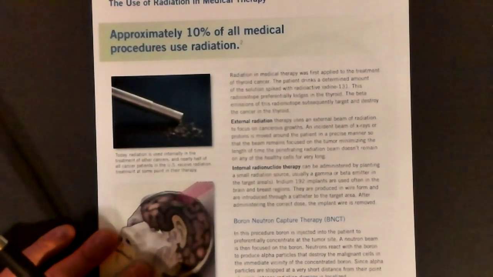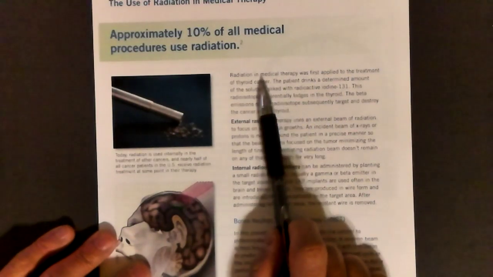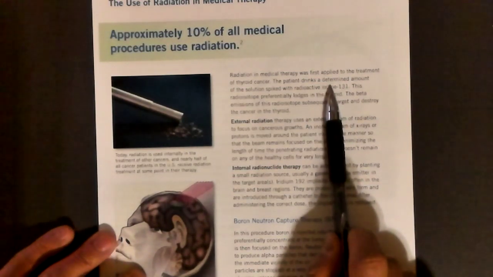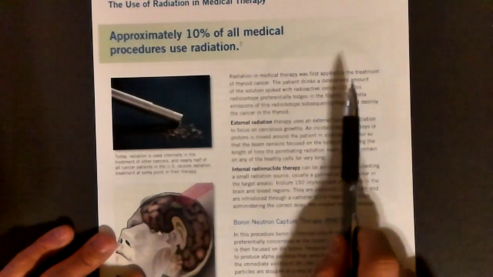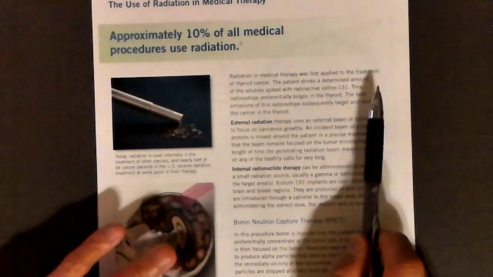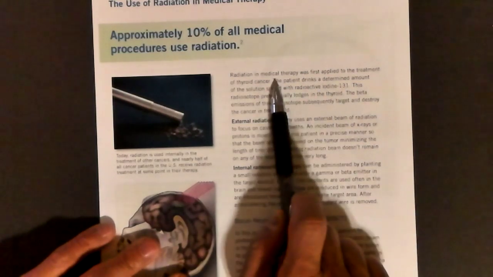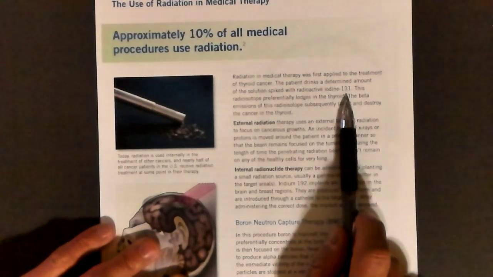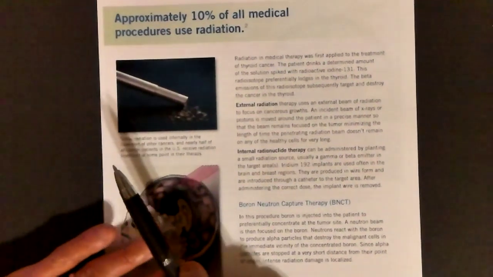So the first instance of the application of radiation for medical therapy was for thyroid cancer. So you can use iodine, which is absorbed in the thyroid very readily. So you use radioactive iodine-131, which is a beta emitter. And so what happens is this radioactive iodine-131 gets lodged in the thyroid, and that radiation will hopefully be localized and will kill the cancer in the thyroid.